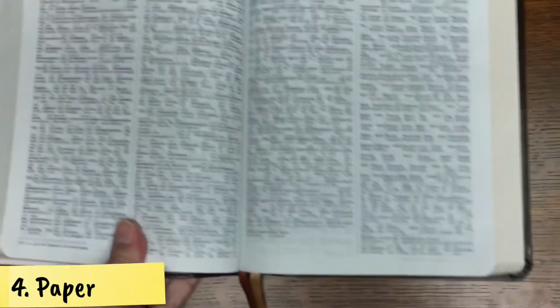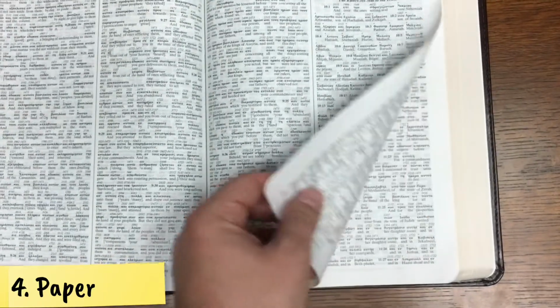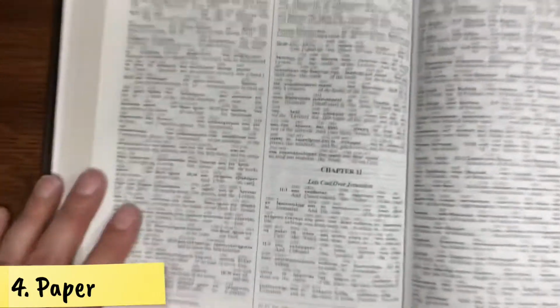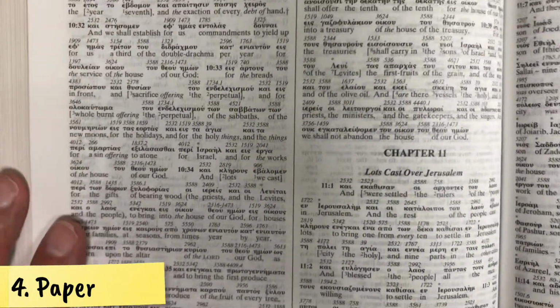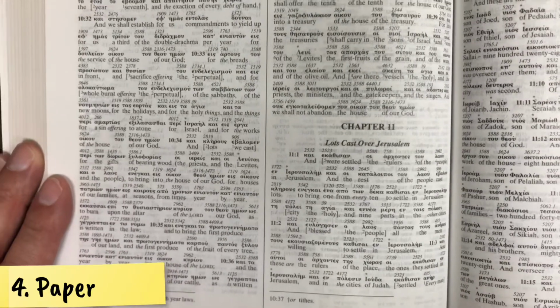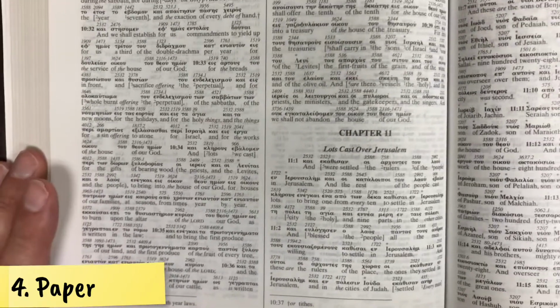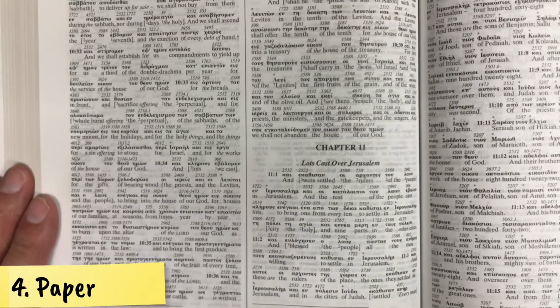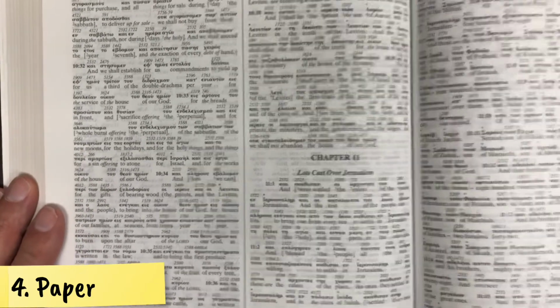So in order to make that happen and contain all this information, you're going to have thin pages, and I think you've seen just from the examples that I've given that there's quite a bit of ghosting going on there. Nothing that's too terrible, certainly usable, but yes, it is thin paper.